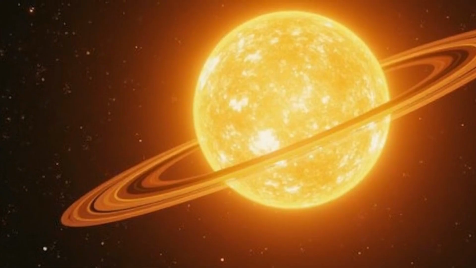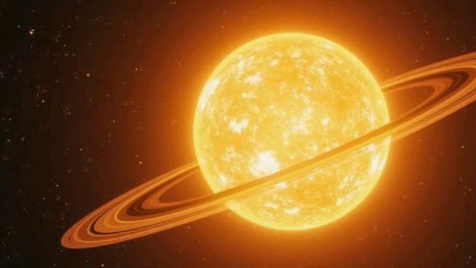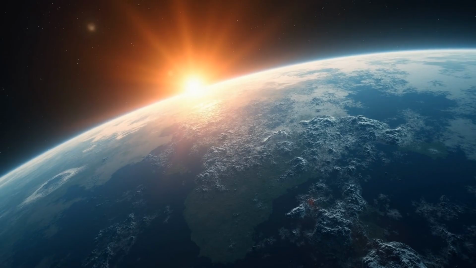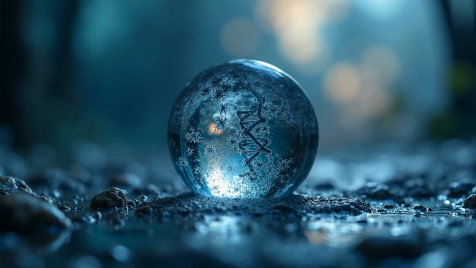The habitable zone, also known as the Goldilocks zone, is the region around a star with suitable temperatures. The habitable zone allows for liquid water to exist on a planet's surface. Liquid water is considered essential for life as we know it.